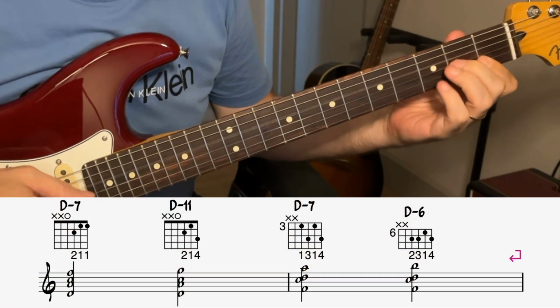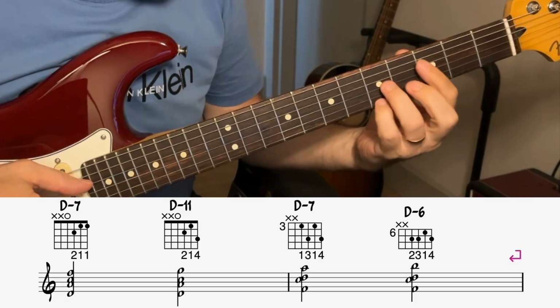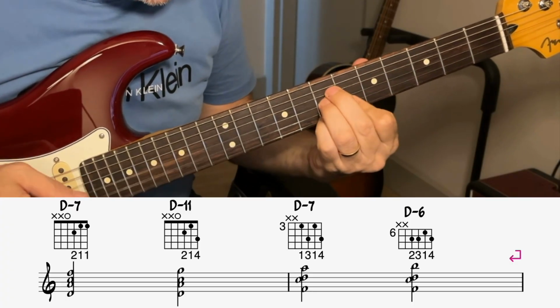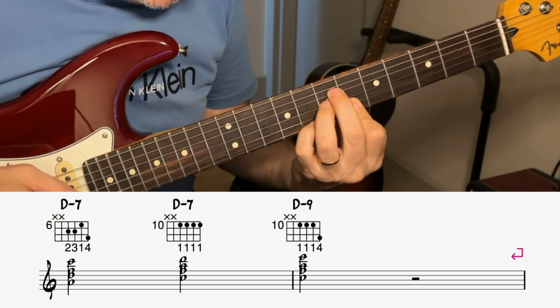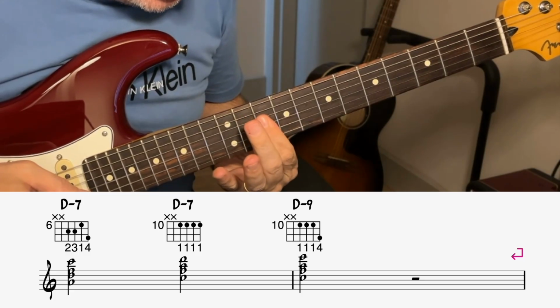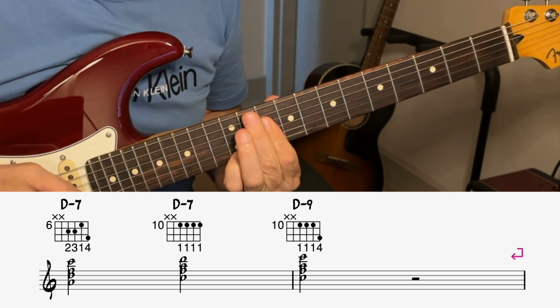Let's hear the same thing for a 2 minor 7 and a 5/7 chord separately. Okay, here's a 2 minor 7 first.